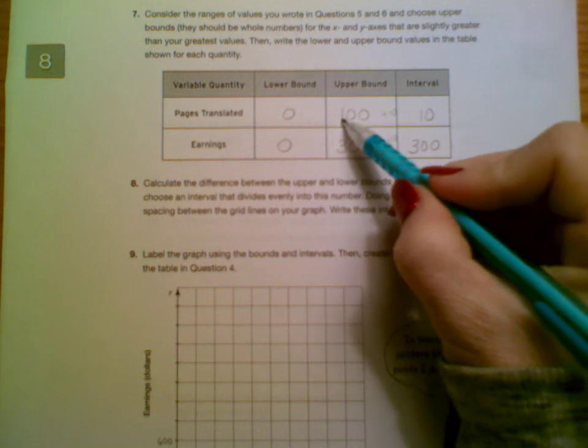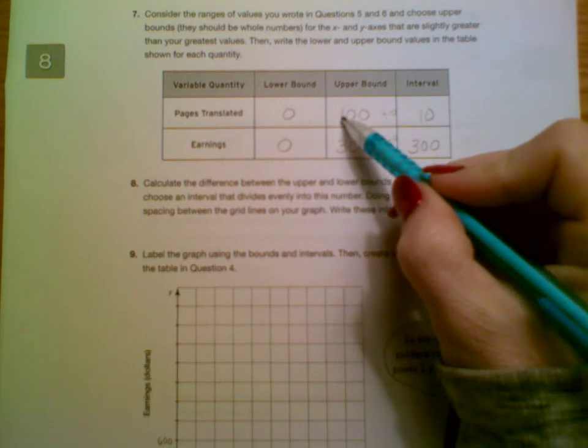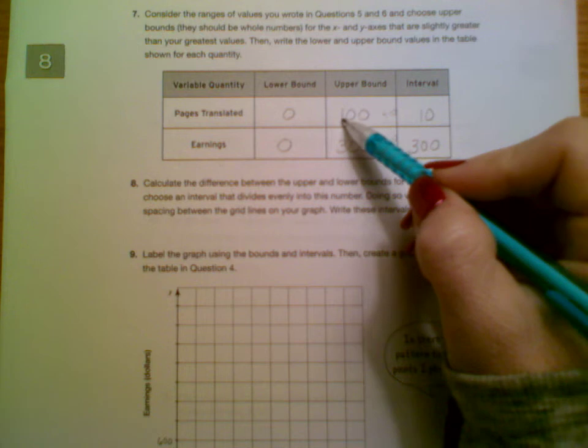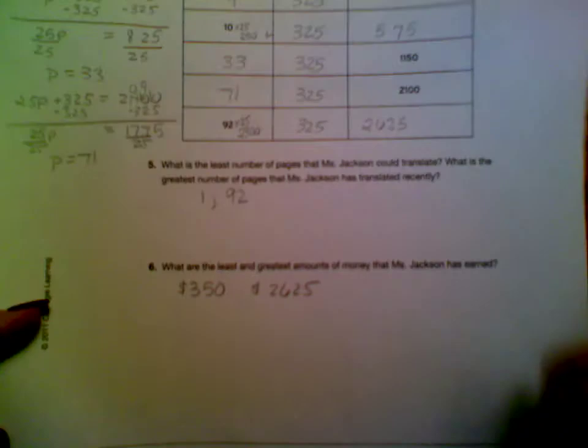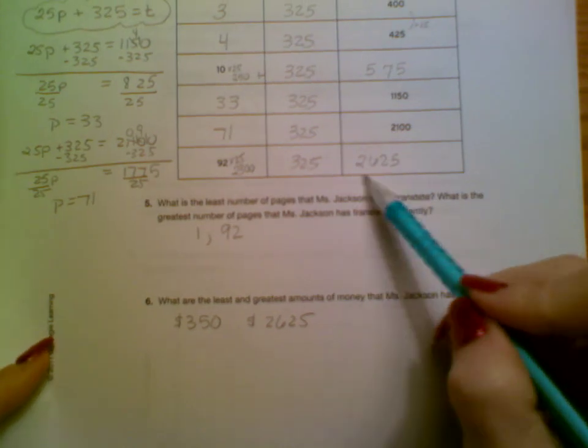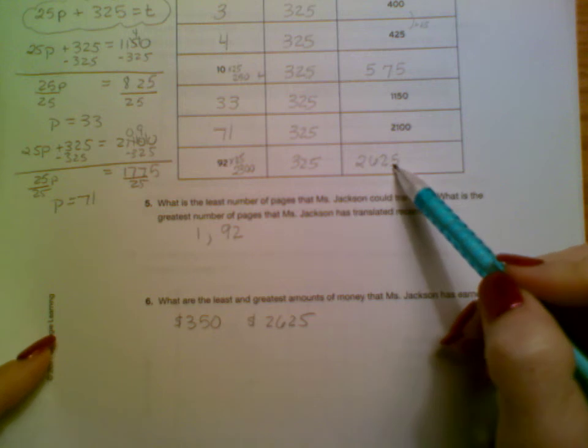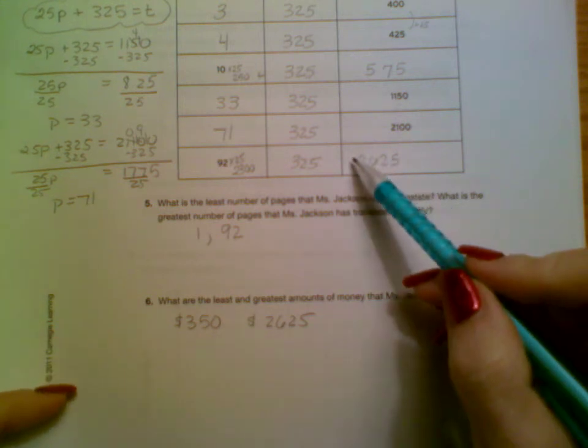If she translated 100 pages, 100 times the 25 plus the 325, or if I look at this and go, well, let's just kind of take a round number. It's close to this, but it has to be above 3,000, makes sense.